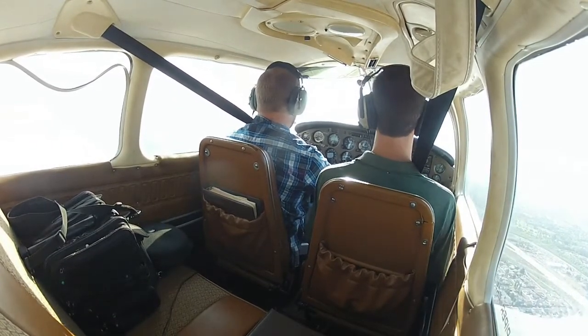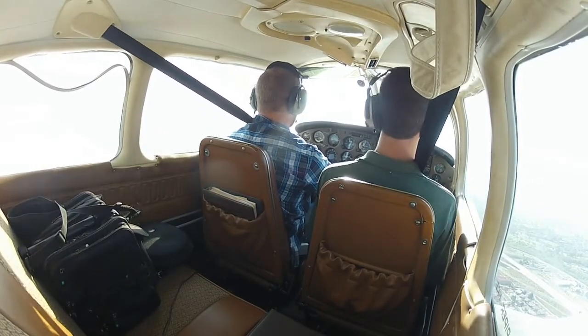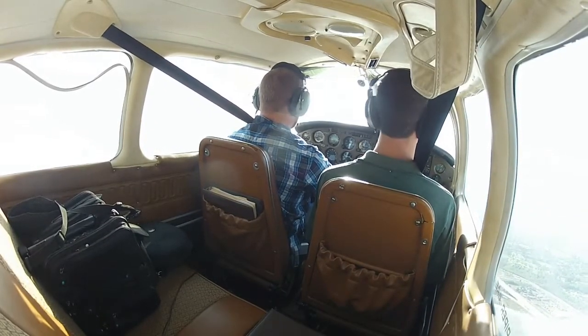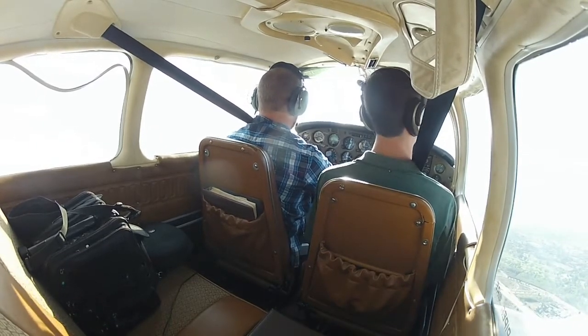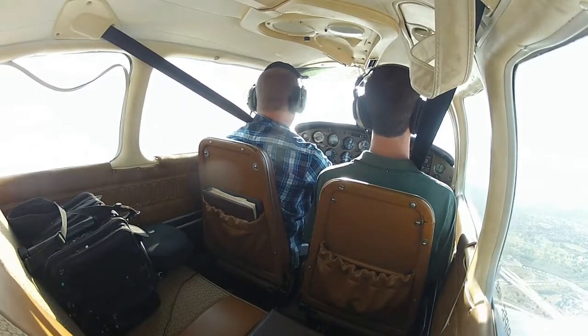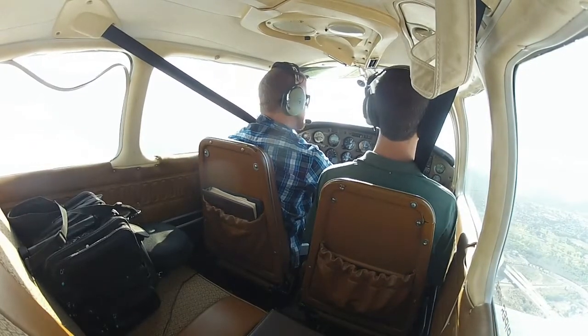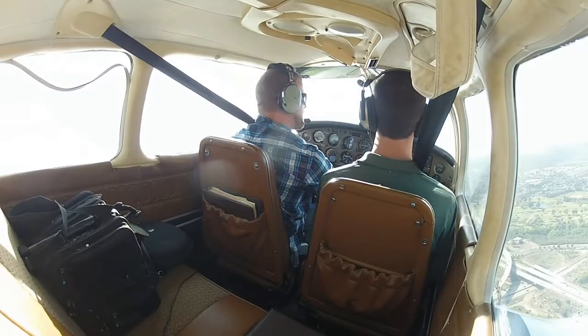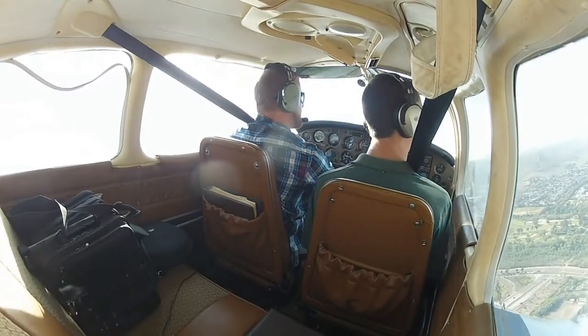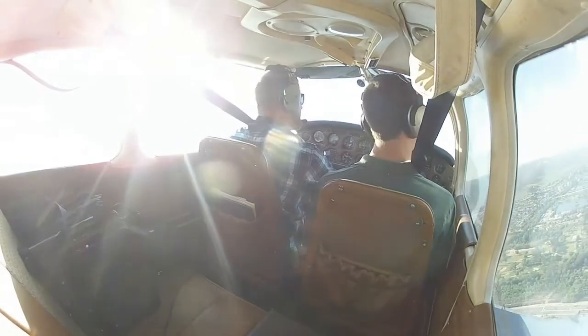2160 Quebec, pitch the nose up, runway 27 right. Cessna 2160 Quebec, holding. And when do we make our crosswind? All right. Okay, good day. 84 Whiskey, is that correct? 84 Whiskey, straight in or circle? Circle, 84 Whiskey.